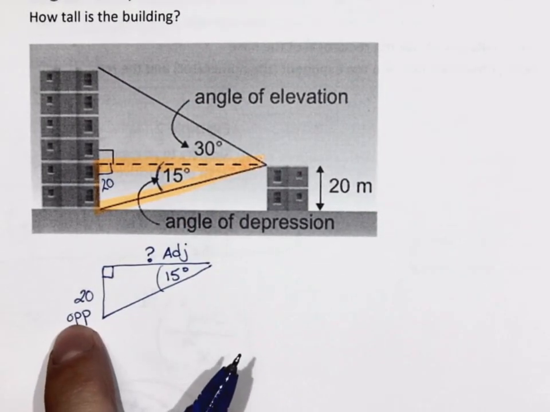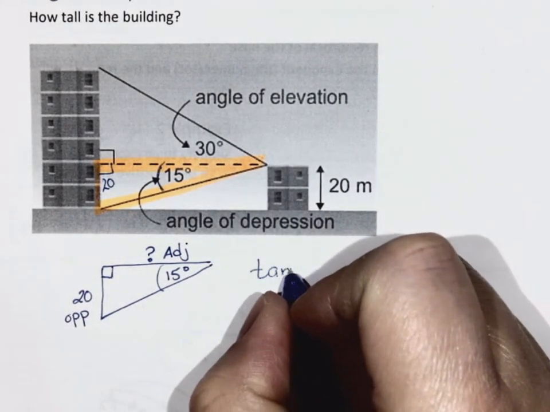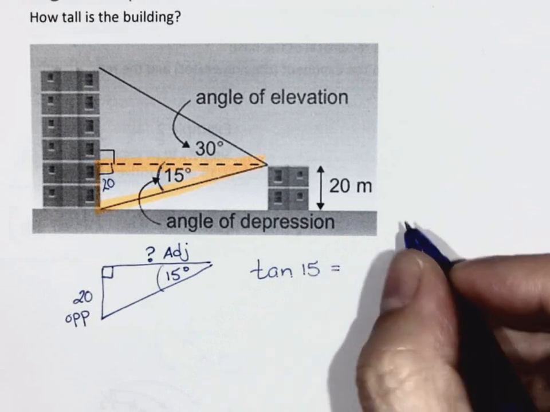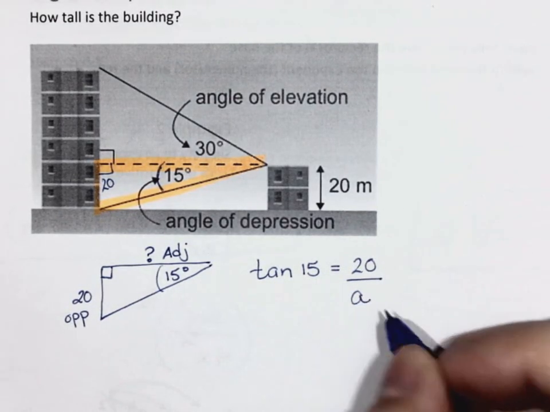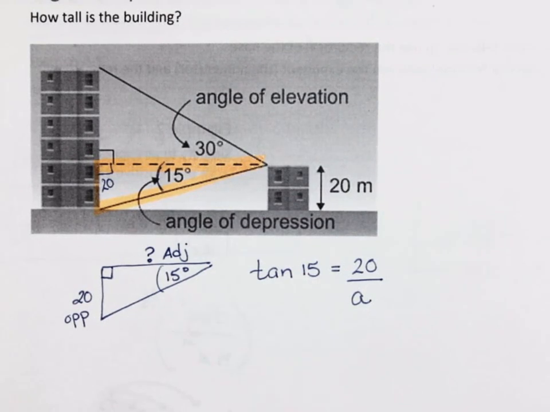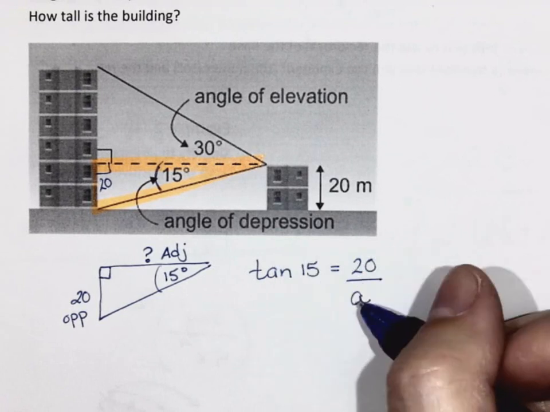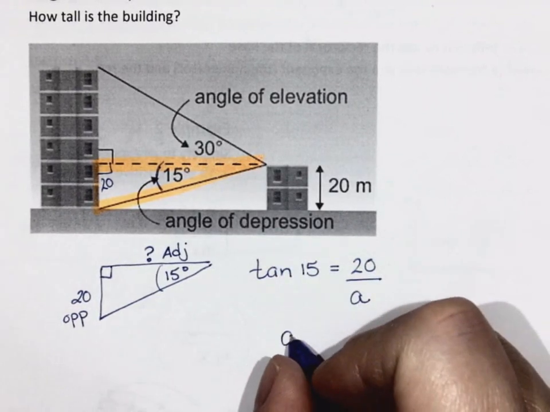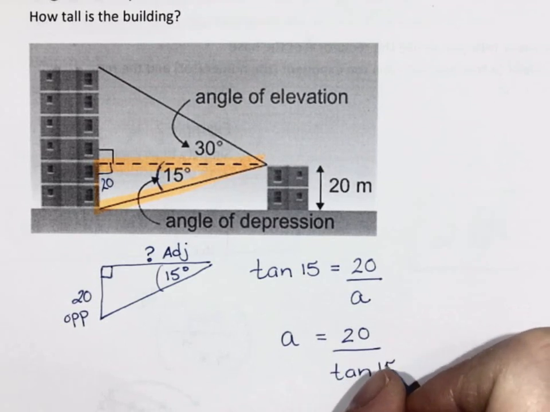But if I look to see what trig formula has opposite and adjacent in it, it's tan. So tan of 15 degrees is equal to the opposite over the adjacent side. I'm going to label that just A, for adjacent. Question marks are hard to continue writing in the equation. Now, if you were in my class, I probably taught you a really fast way to do it. If your variable's on the bottom, just switch these two places. So we're going to have A is equal to 20 over tan of 15.